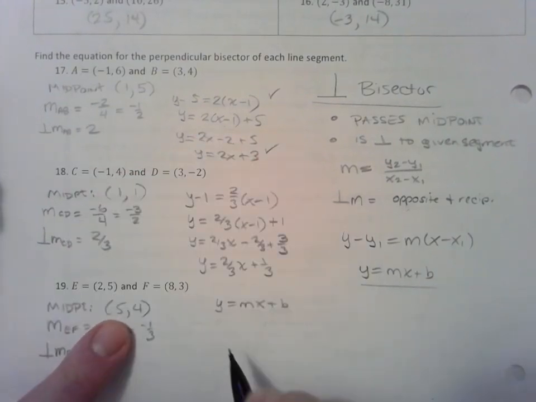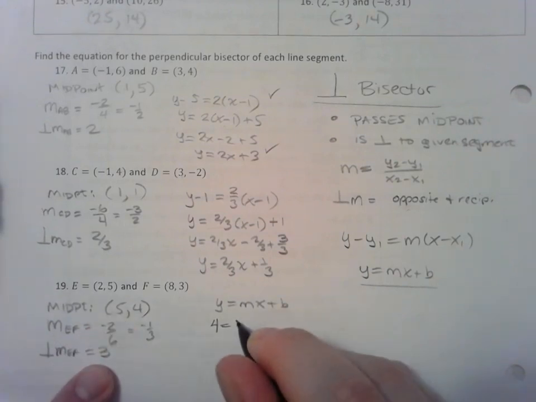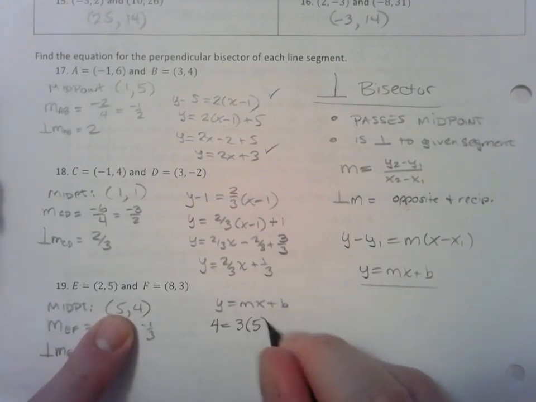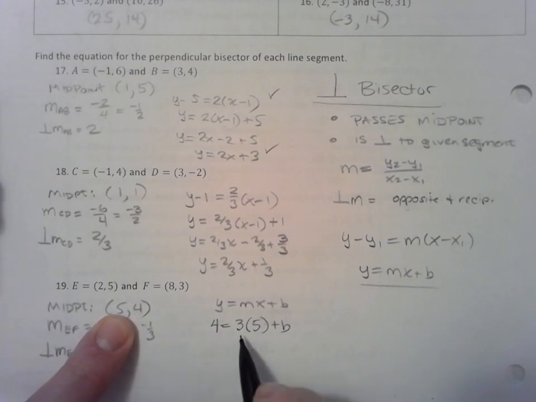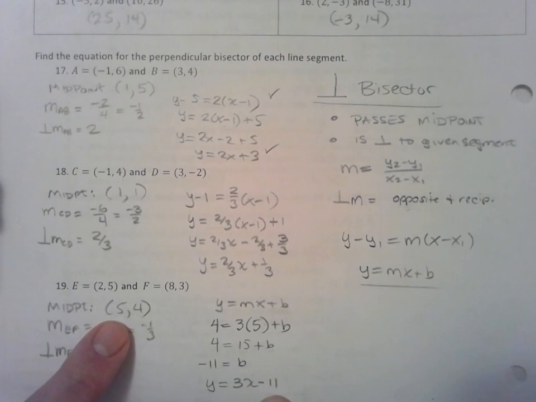Let's try this again. Let's use our midpoint this time. The y-coordinate, the slope, the x-coordinate of the midpoint. Let's find the y-intercept. 4 equals 15 plus b, minusing 15 gives us our y-intercept. Let's see if this one works. So y equals 3x minus 11. Plug in the midpoint because this line has to pass through the midpoint, not either endpoint. Plug in 5, I get 15, take away 11 makes 4.